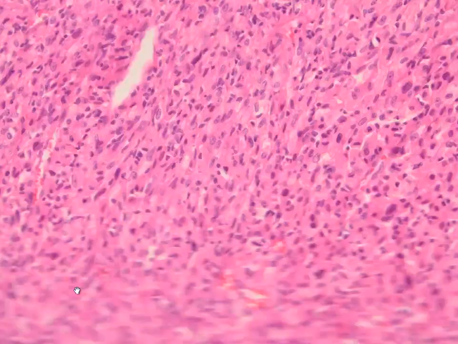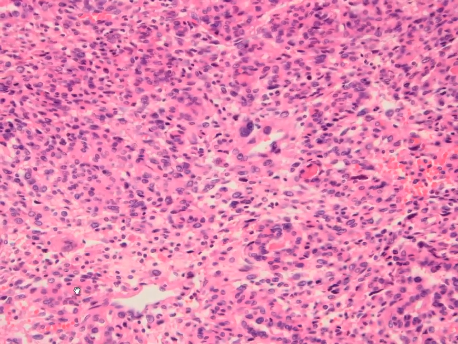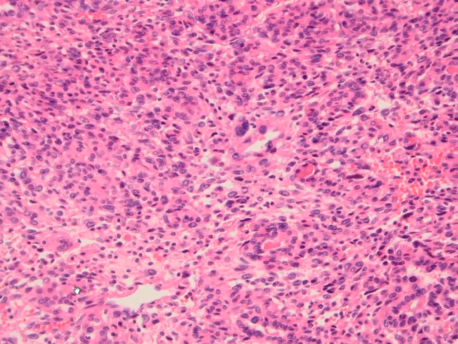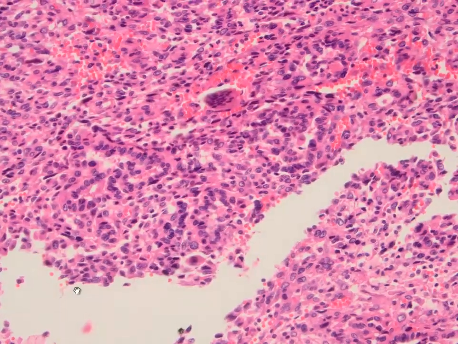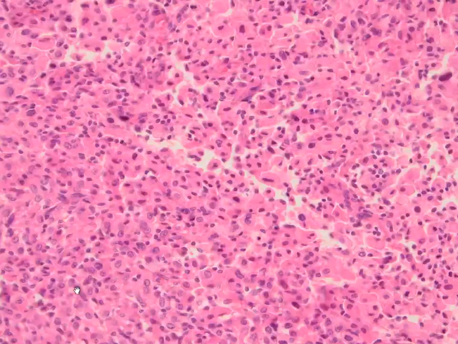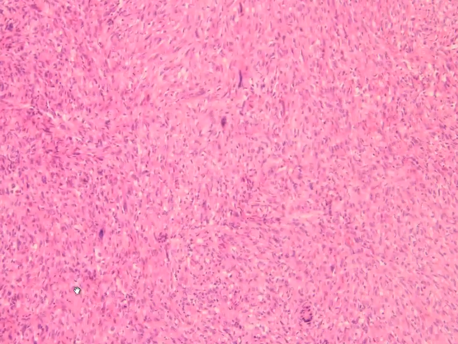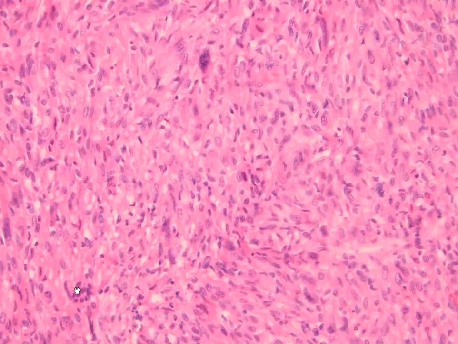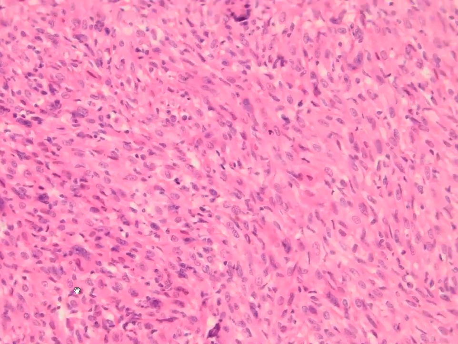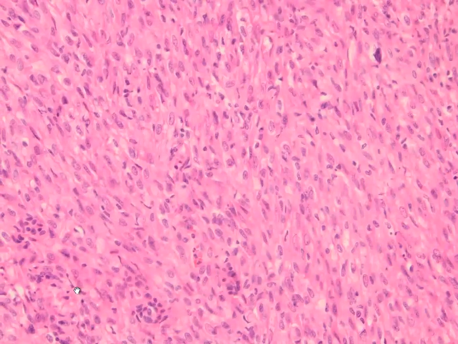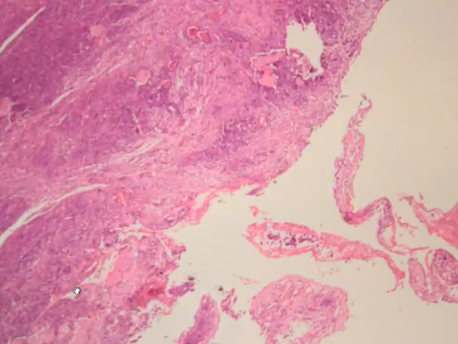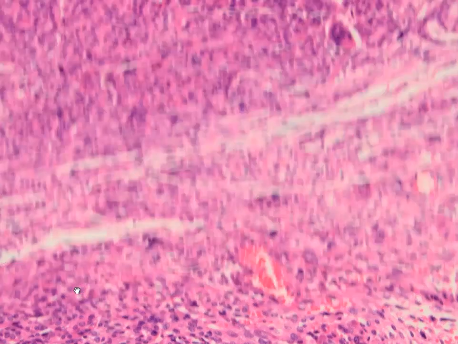Yeah, here we have more pleomorphic areas with giant cells, and here some giant cells and more.